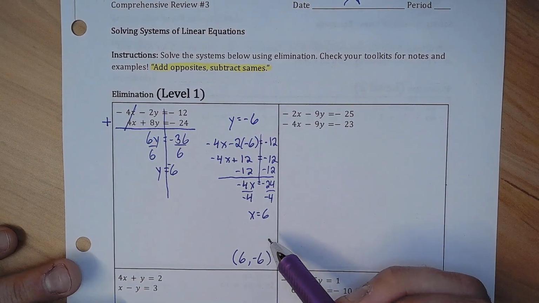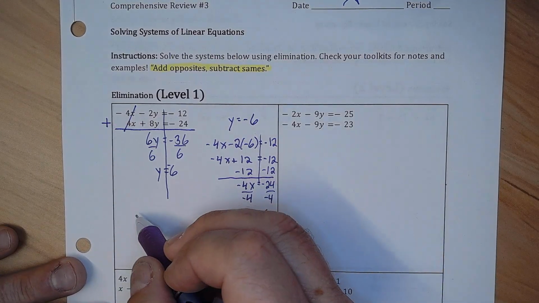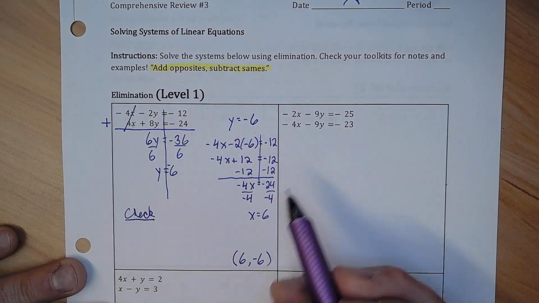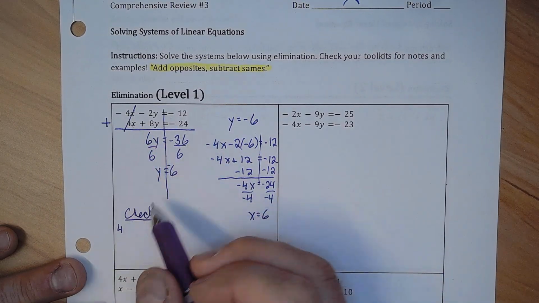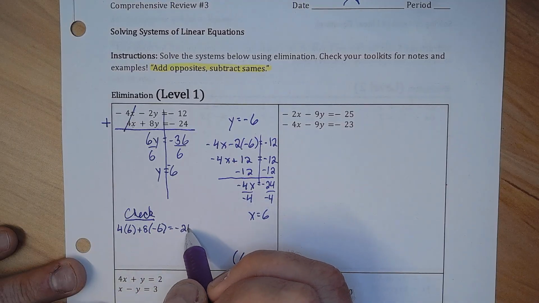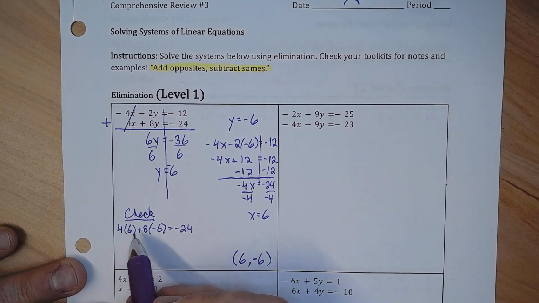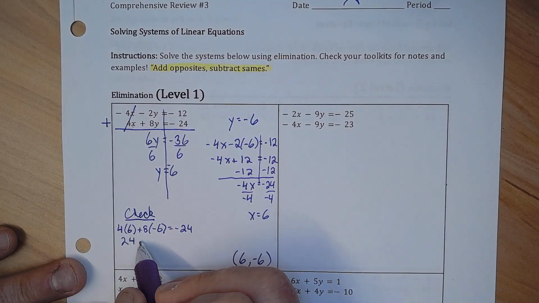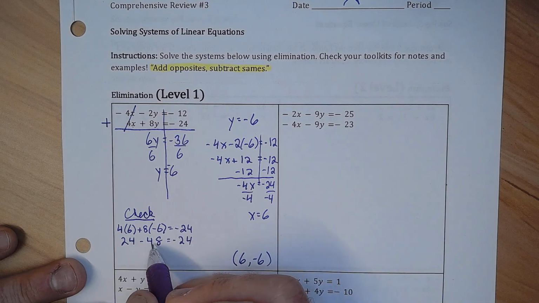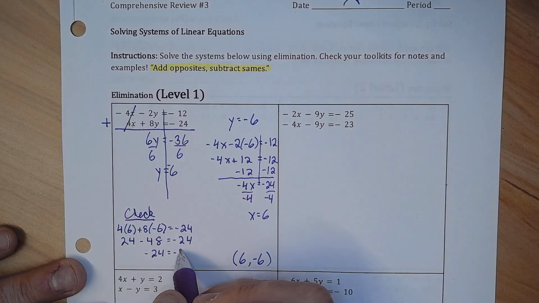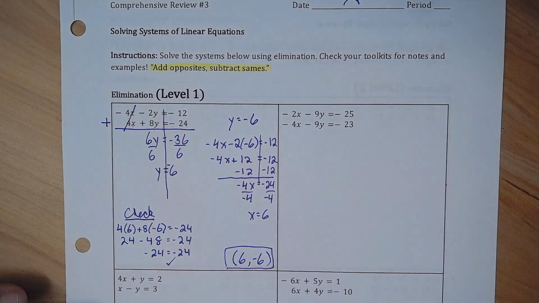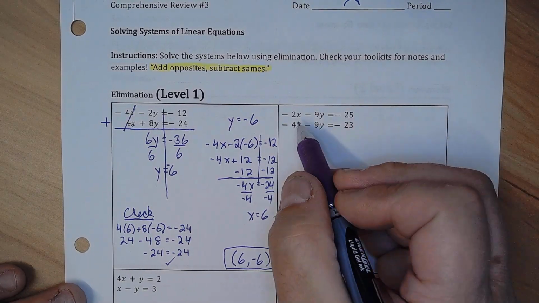And one other thing that I could do now, which is a good idea, is I will check my answer using the other equation, the 4x plus 8y equals negative 24, and I'll substitute in x and y. 4 times 6 plus 8 times negative 6 equals negative 24, looking to see if this is true. 4 times 6 is 24, minus 8 times 6 is 48 equals negative 24. 24 minus 48 is negative 24, and therefore this is true and my answer in fact works. So we'll pop through the next one here.